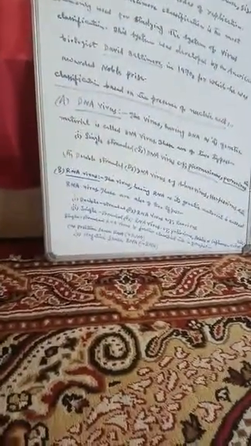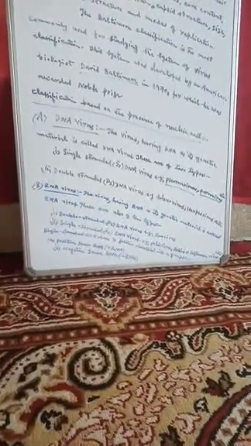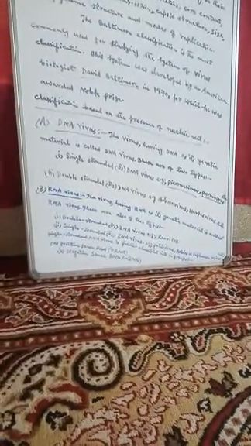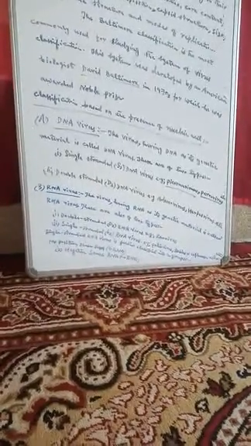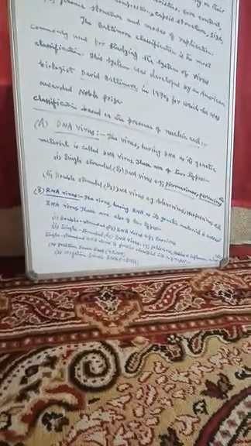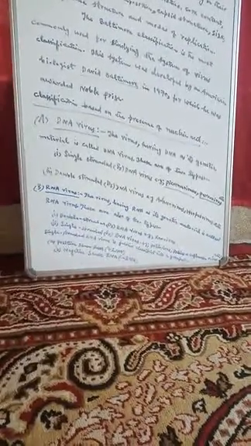Now, the RNA virus. The virus having RNA as its genetic material is called RNA virus. The RNA virus can be defined as a virus having RNA as its genetic material. These RNA viruses, like the DNA viruses, are of two different types. One is the double-stranded RNA virus, while another is the single-stranded RNA virus.